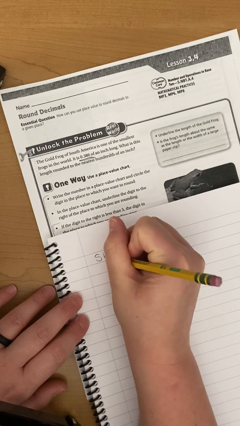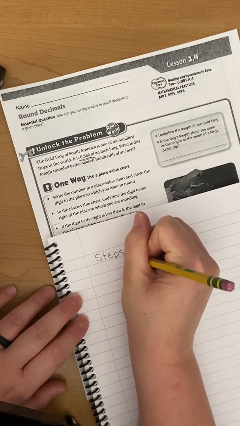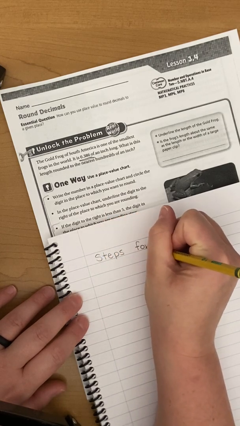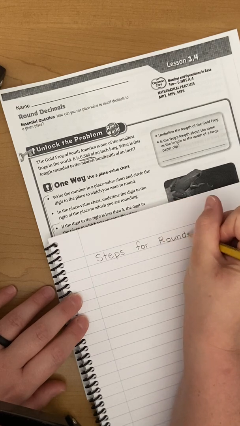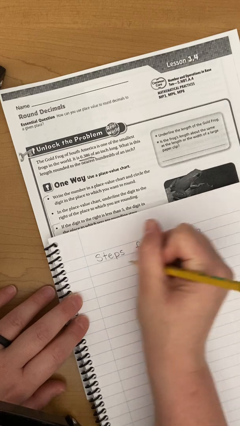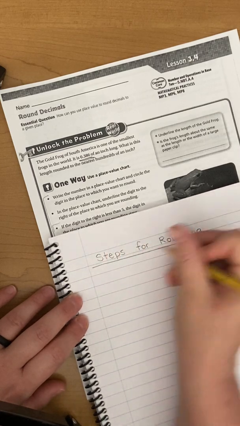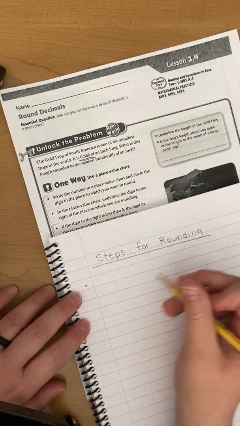So, steps for rounding. All right, it's a lot of writing, so just keep going.